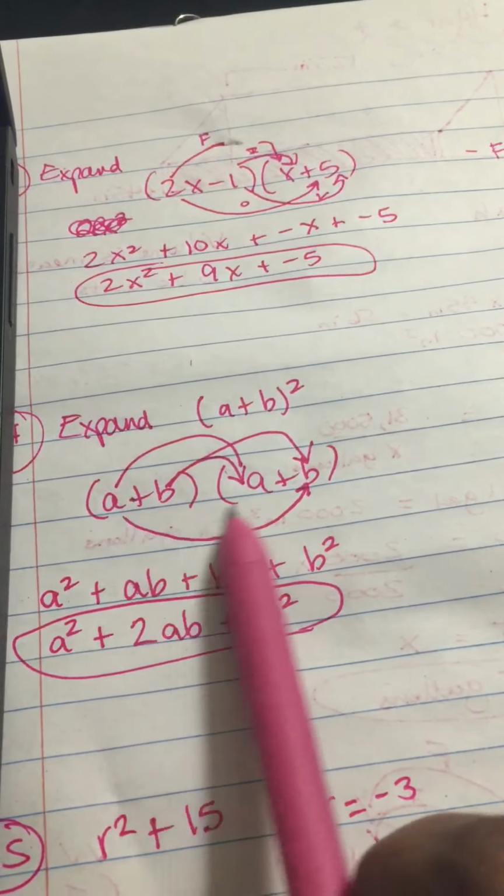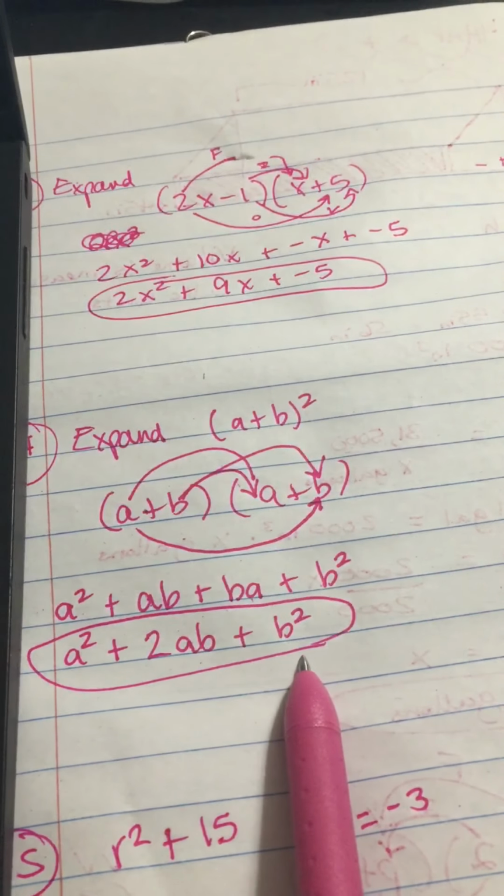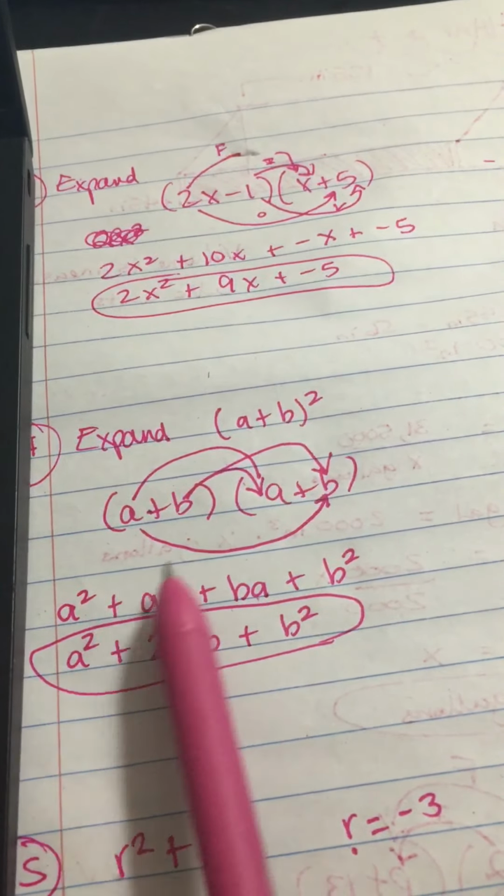And then multiply the last two terms. That'll be b times b, which is b squared. So combining these terms, you would have the final answer, a squared plus 2ab plus b squared. And that is your final answer. You should know by heart what a plus b squared is.